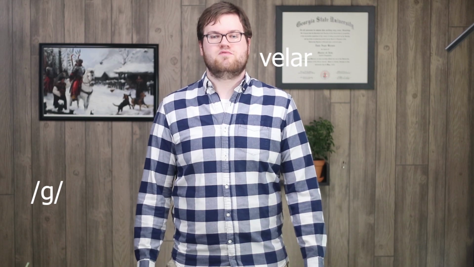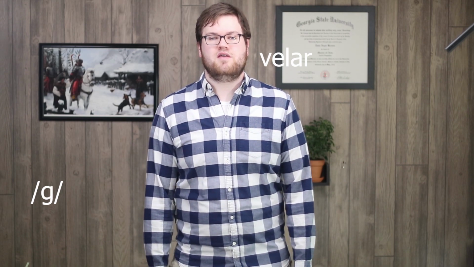One more example of place is a B and a G. A B you say with both of your lips. It's bilabial. A G, just like the K, is a velar sound, even though they're both voiced. They are in different places. The last parameter is manner, and this is basically how you say a sound.